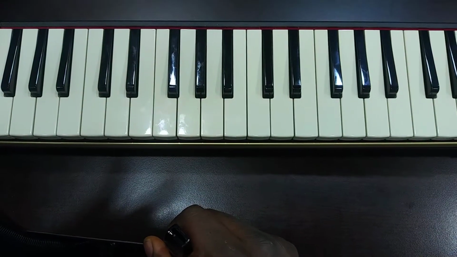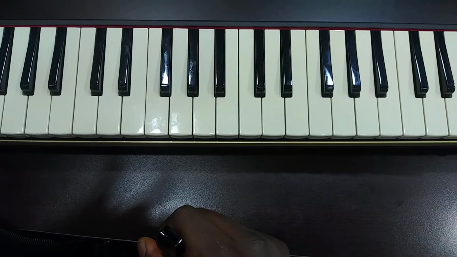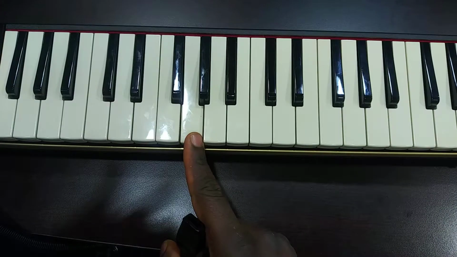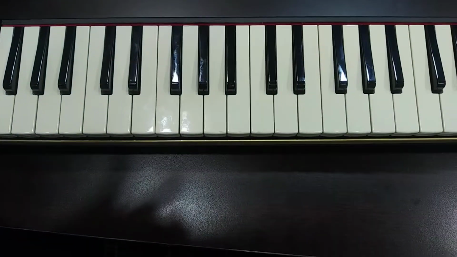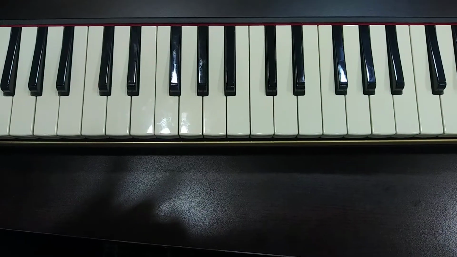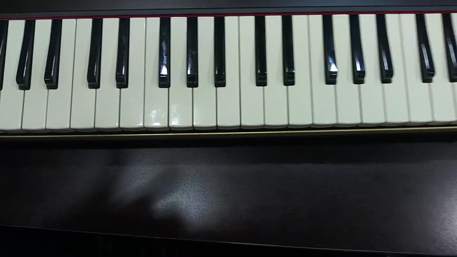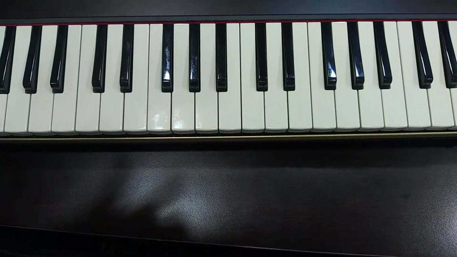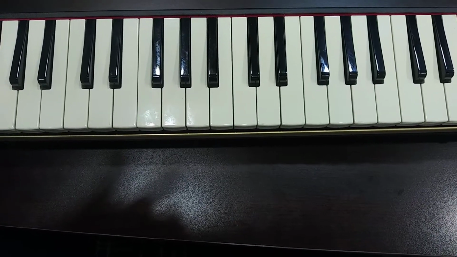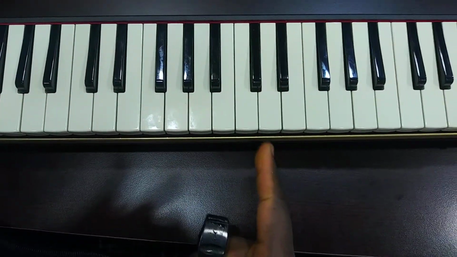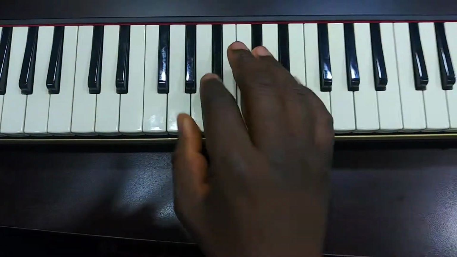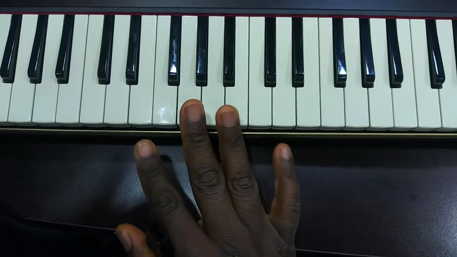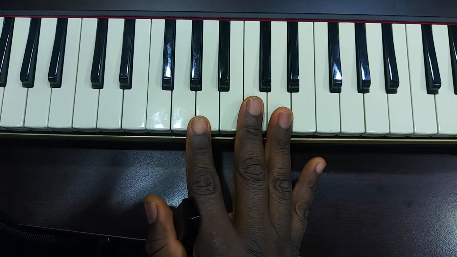Now, also knowing the relative minor allows you to know which blues you can play on it. So since the relative minor for B flat is G minor, we could use the G minor blues scale or the G minor pentatonic. So I'll play the pentatonic and then the blues. So that's the pentatonic. The blues scale will be G minor blues, which would be just the pentatonic with a flatted 5. So basically in that song, those are two scales you can use, okay?